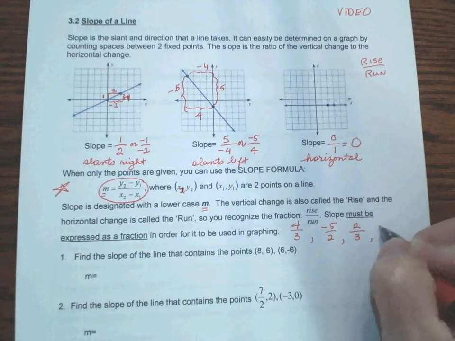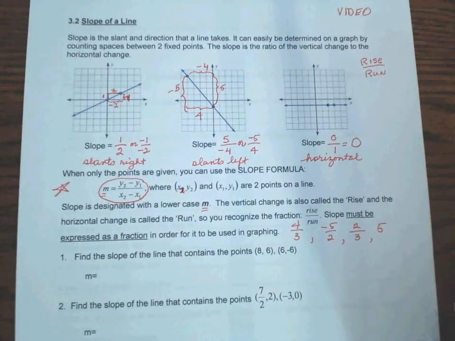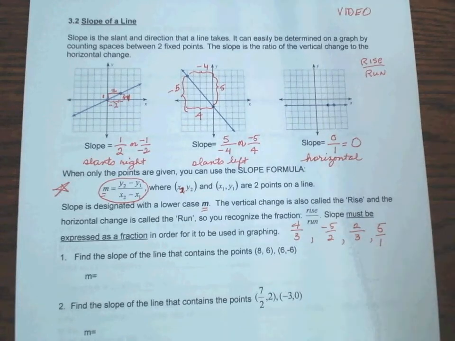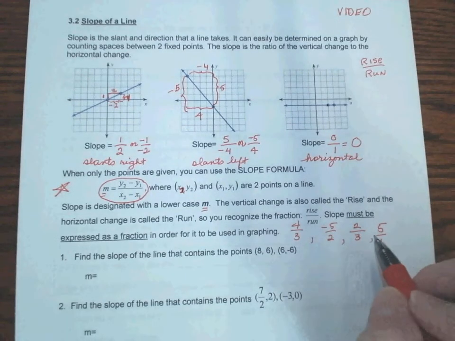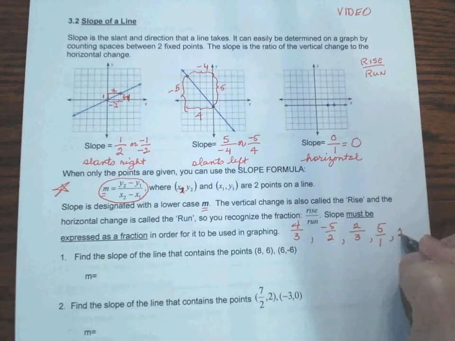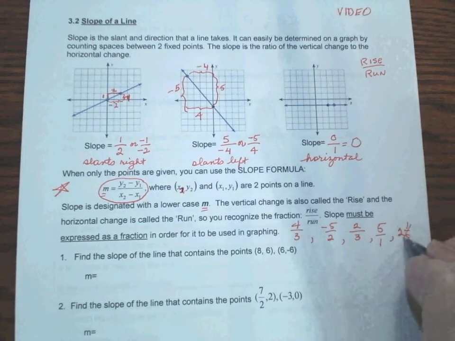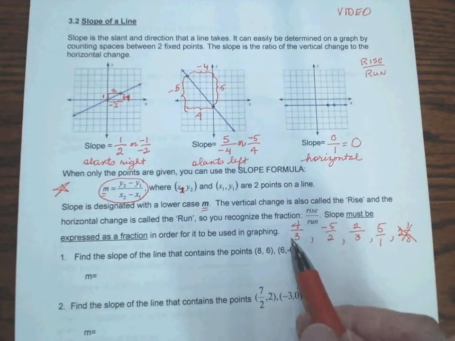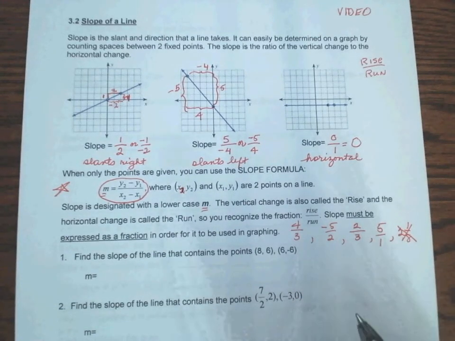I could have a whole number, 5, because I can write that as a fraction, up 5 and over 1. So these are examples, but they cannot be a mixed numeral, okay? If I'm thinking 2 and 1/8, no, that won't work. I have to have it as a single fraction to be able to count rise over run.